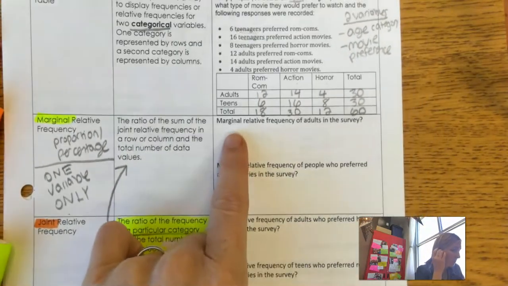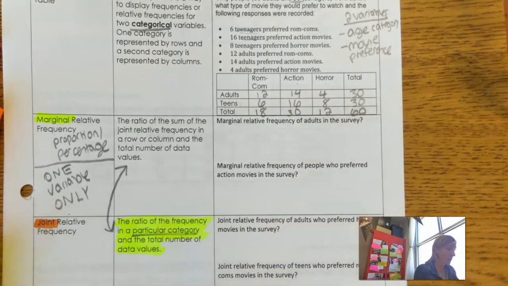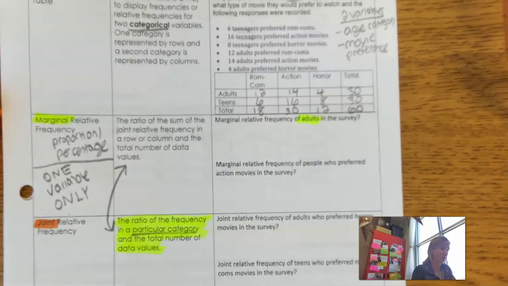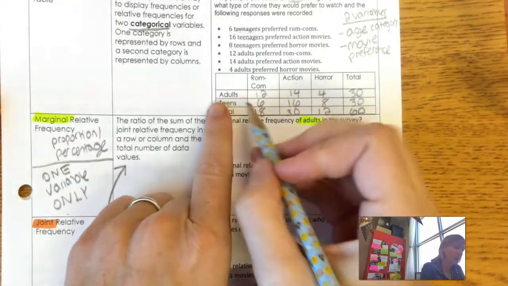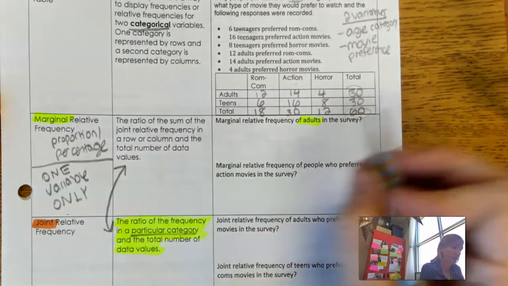So here, what's the marginal relative frequency of adults in the survey? So we're only talking about one variable, right? The age category. So we're talking about adults in the survey. So what I'm going to do is look at the adult total, which is 30, over my grand total, which is 60.